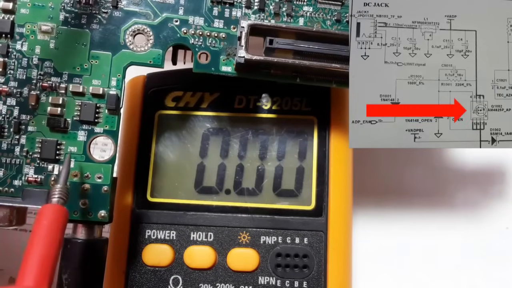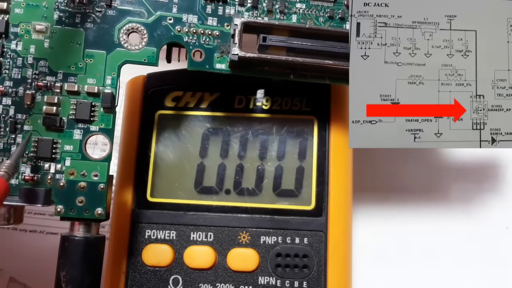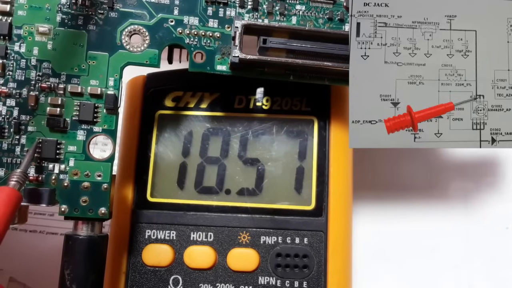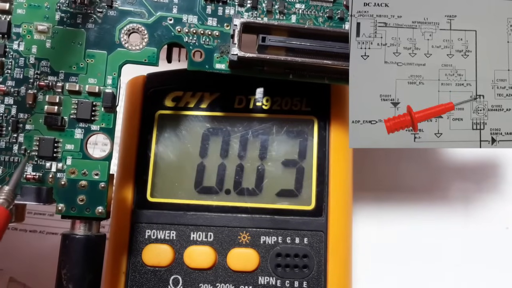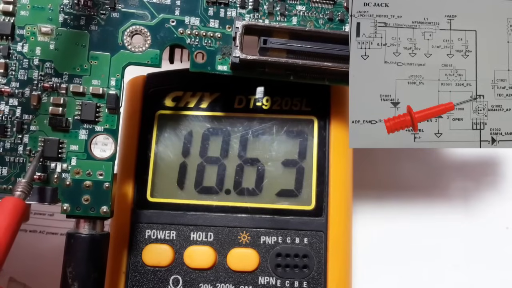Now, if we go to this MOSFET, Q1002, as you can see in the schematic, we should get 19 volts here at the source. As you can see, we have 19 volts at the source, in all 3 pins.